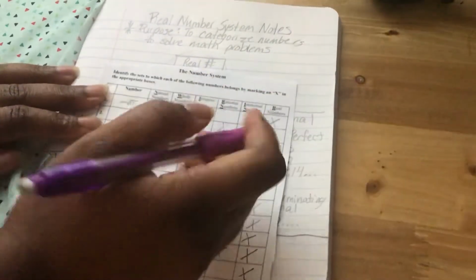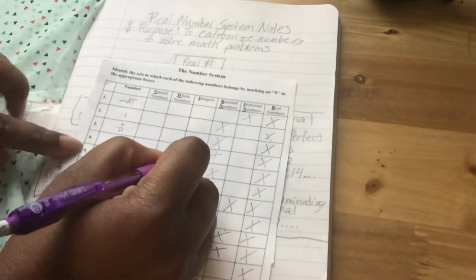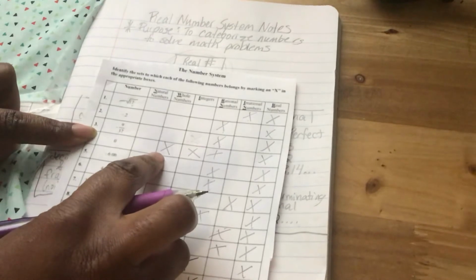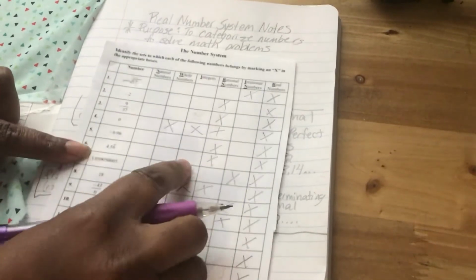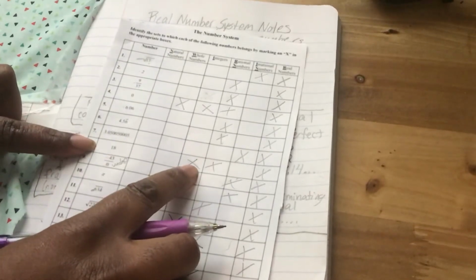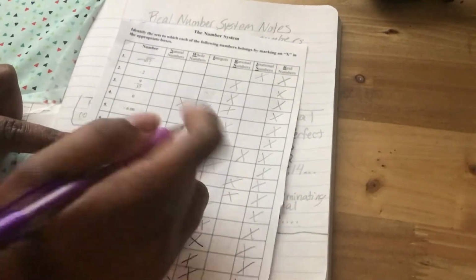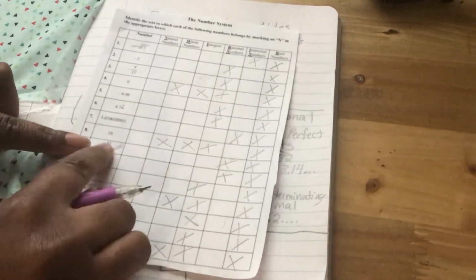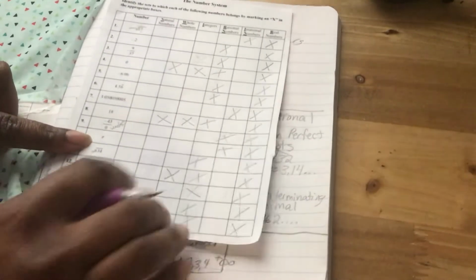So look. This is an integer. It is also a whole number. Whole numbers start at 0. Not an integer, not an integer, not an integer. This is an integer. It is also a whole number. 18 is a whole number. Okay?